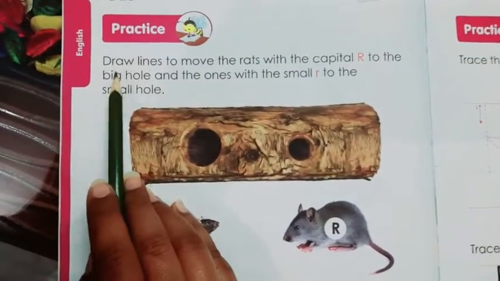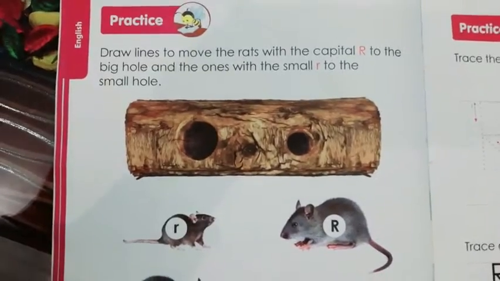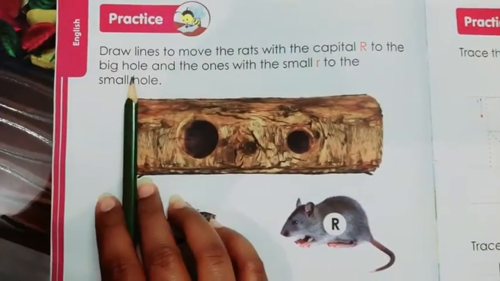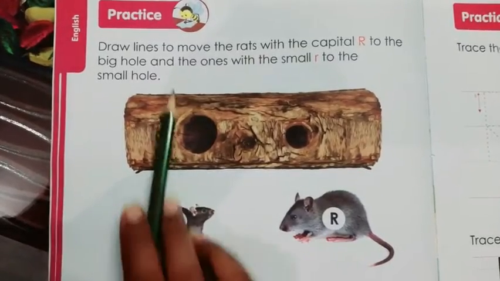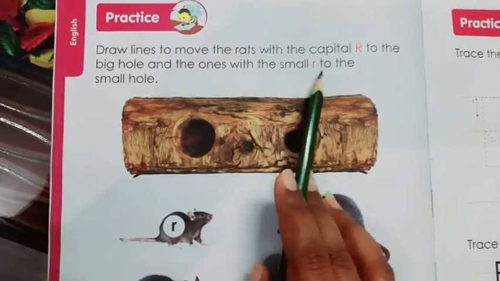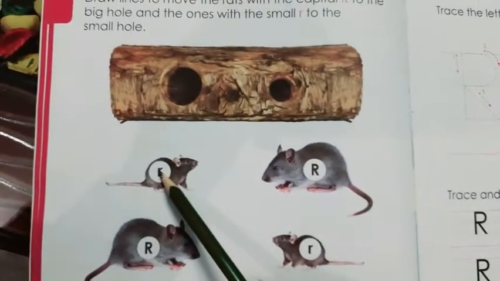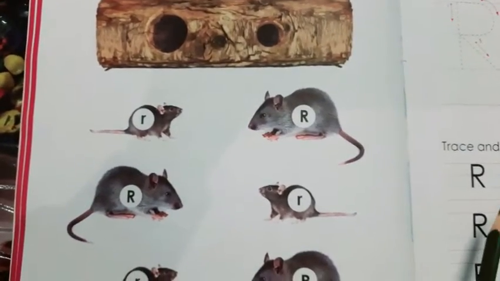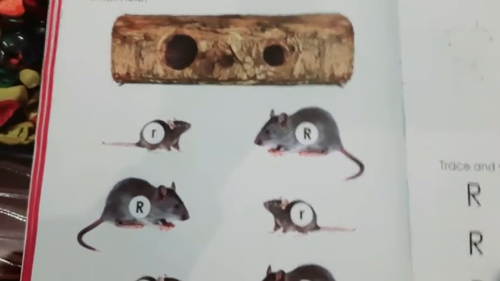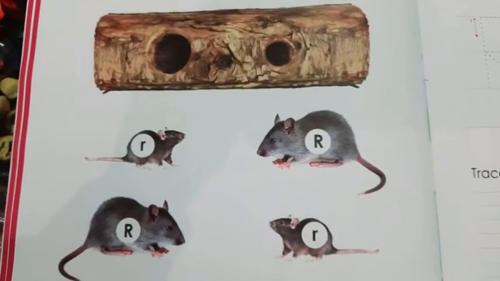Here you have to draw lines to move the threads with the capital R to the big hole, and the ones with small r to the small hole. So let us identify the letter capital R and small r. Capital R will go in big hole and small r will go in small hole.